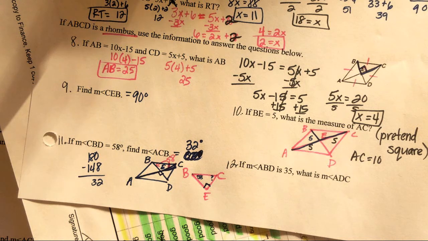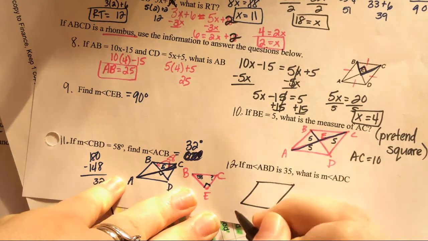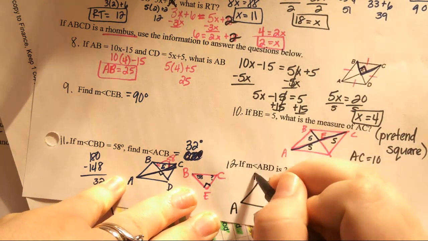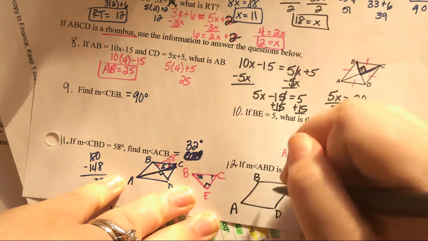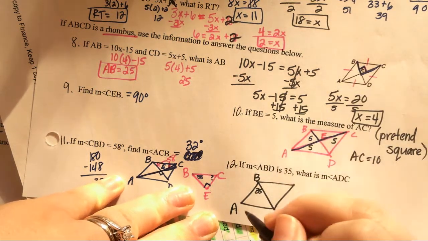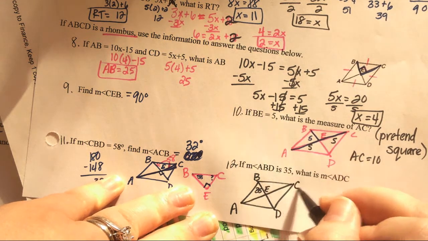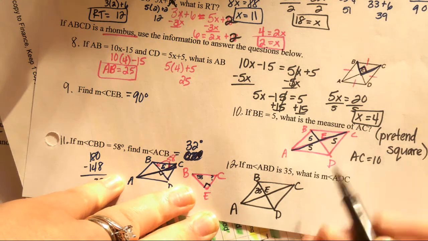Okay, last but not least, it says ABD is 35. And they ask you for ADC, which is here.